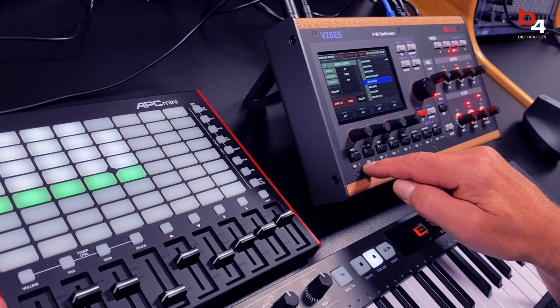Let us start with a few basic facts. The Vibes MD850 offers 24 true stereo voices that can be assigned to the 4 parts A to D. Each part contains 3 independent oscillators.